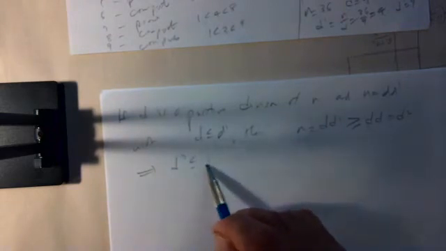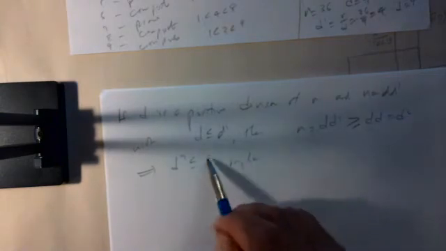That is, if you have two numbers, one is less than or equal to the other, then n, which is D times D prime, is greater than or equal to D times D, or D squared. Which means D squared less than or equal to n means D is less than or equal to the square root of n.